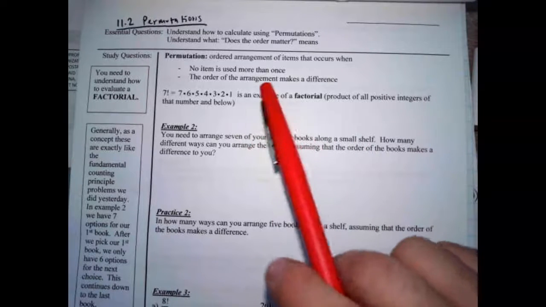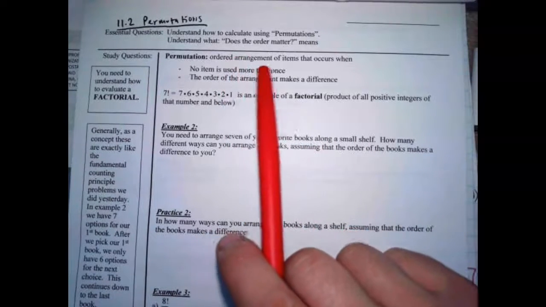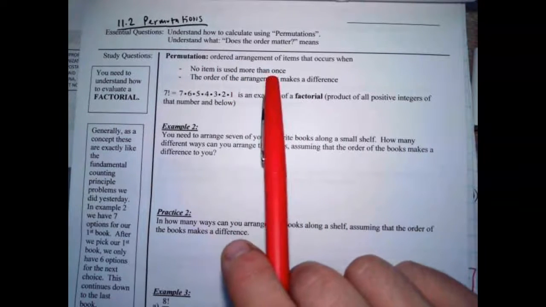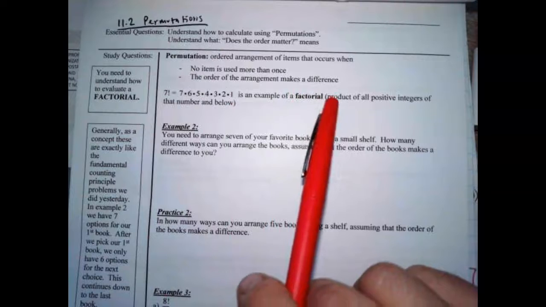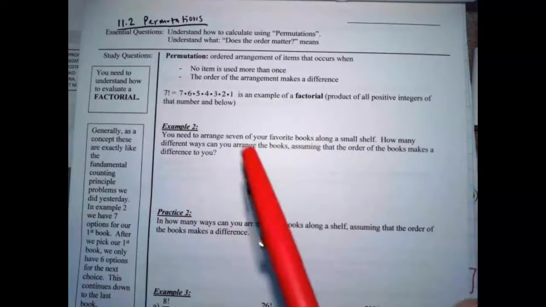A permutation is an ordered arrangement of items that occurs when no item is used more than once, and the order of the arrangement makes a difference, the order in which it gets picked or placed. Okay?